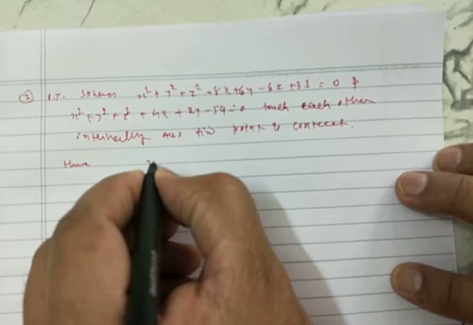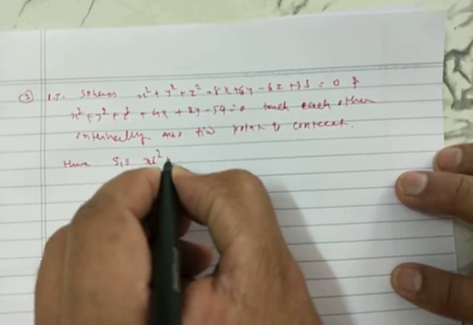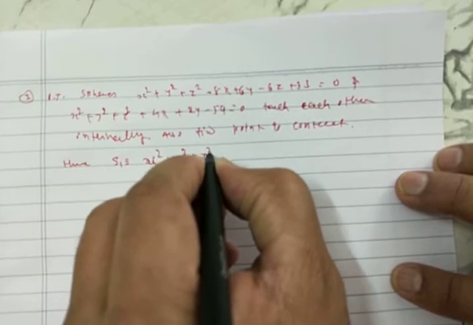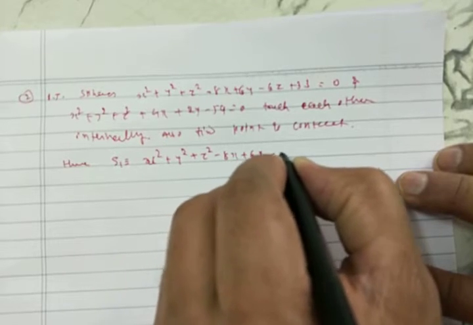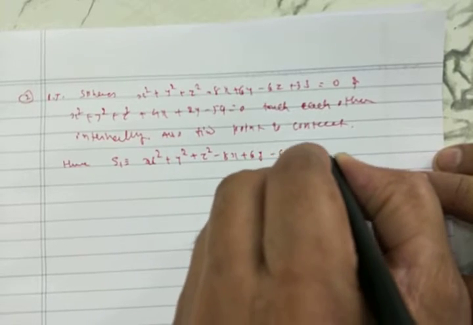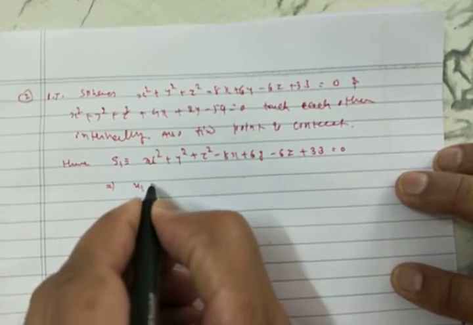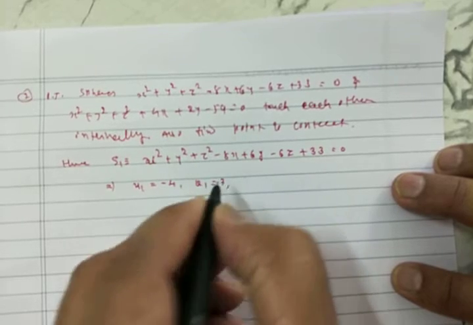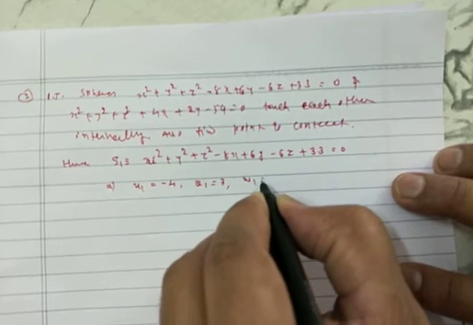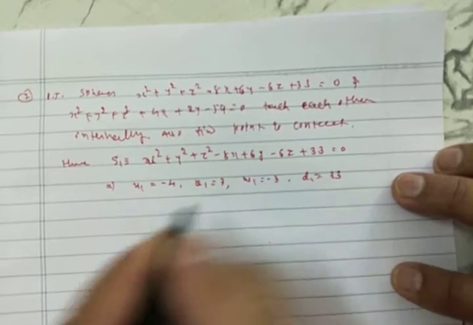Here S1: x square plus y square plus z square minus 8x plus 6y minus 6z plus 33 is equal to 0 implies u1 is equal to minus 4, v1 is equal to 3, w1 is equal to minus 3, and d1 is equal to 33.